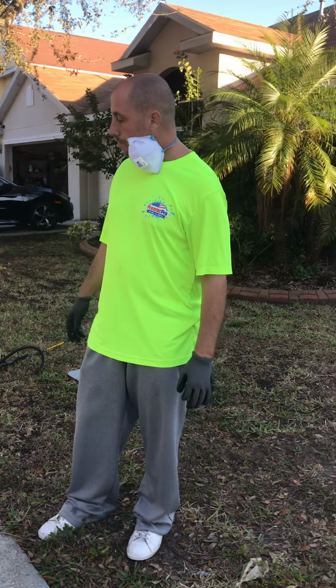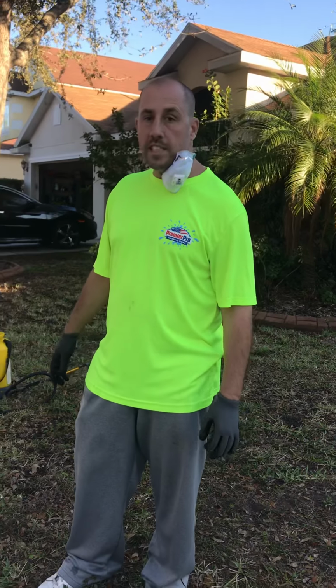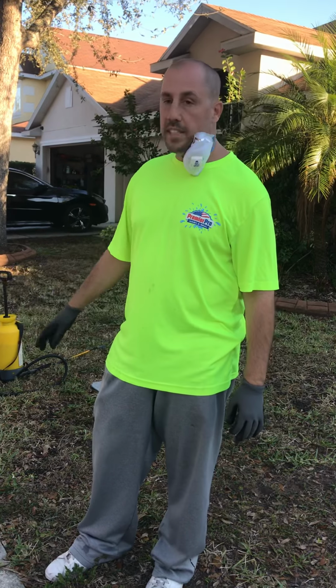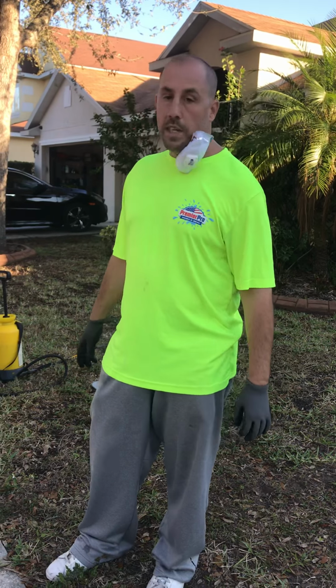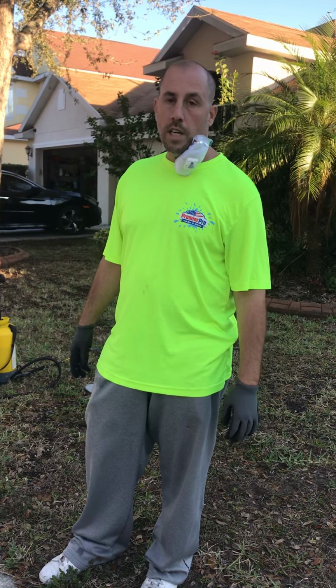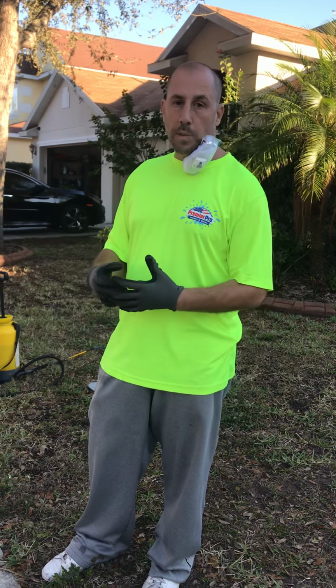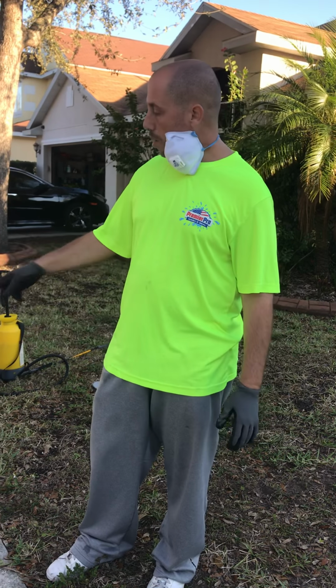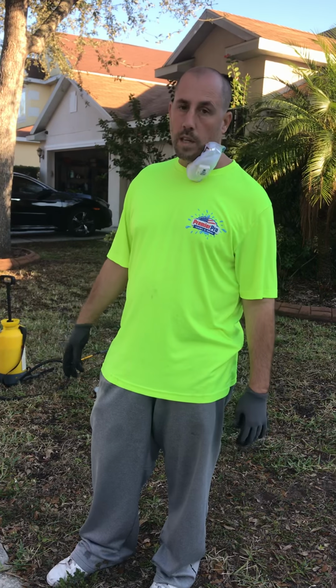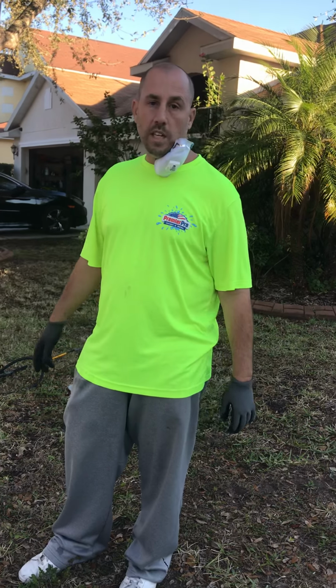Ideally, we would neutralize this immediately after. We let it sit for 1 to about 15 minutes at most, not allowing it to completely dry. We would let it dwell again for a few minutes, and then we would rinse it off and neutralize.